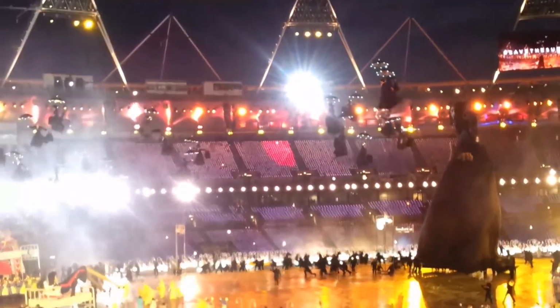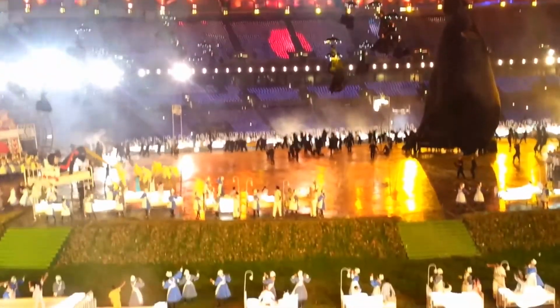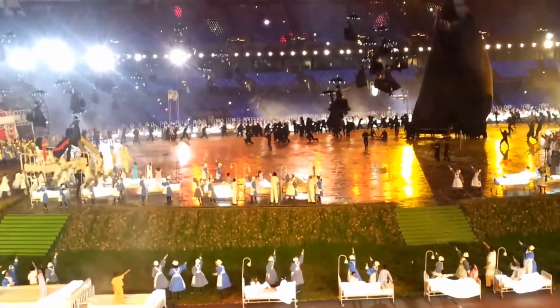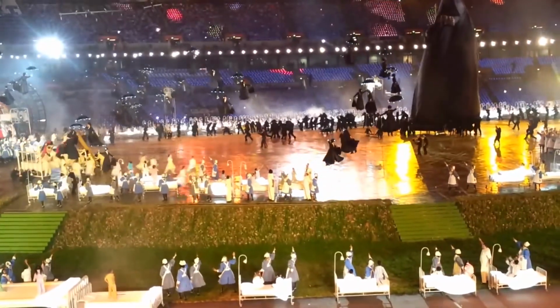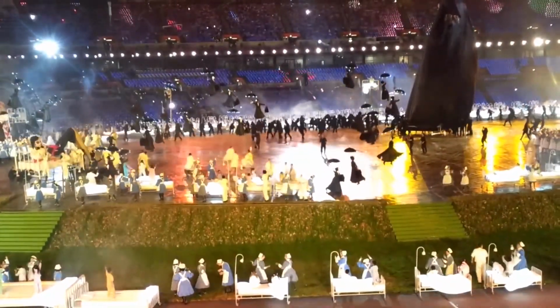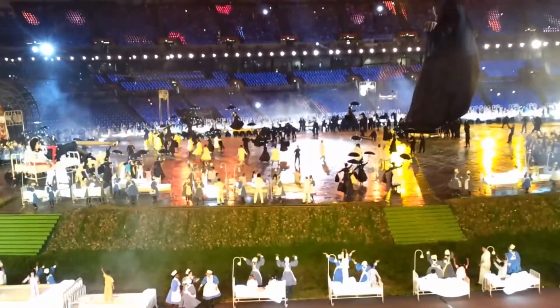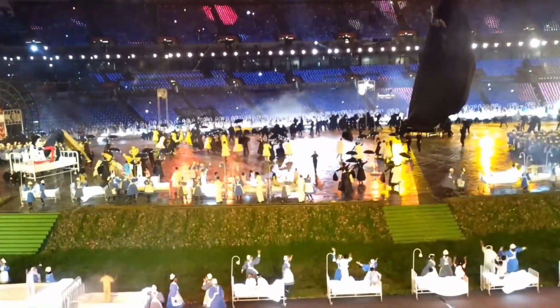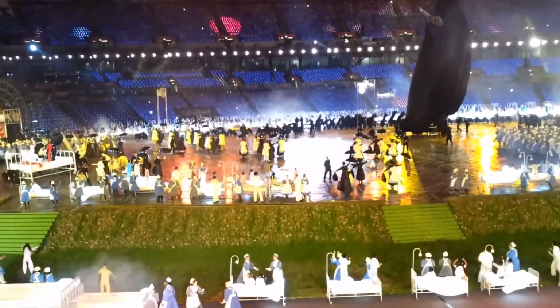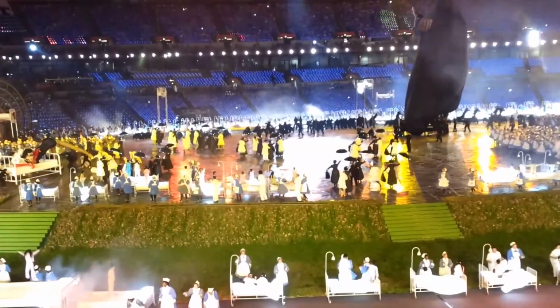We have the NHS being previewed, and then we have this Grim Reaper character standing up in the center of the nurses, like a giant Grim Reaper there to kill the people. And I'm thinking, that was 2012, and it's 2020. You couldn't make this stuff up.